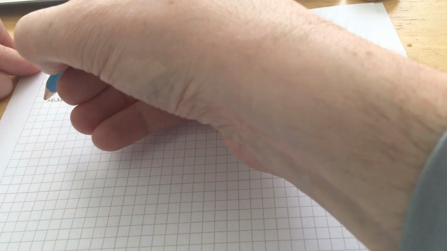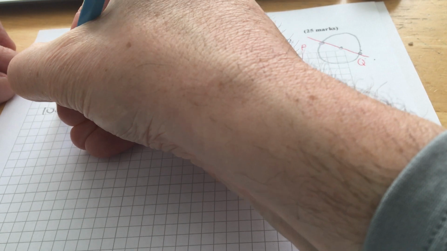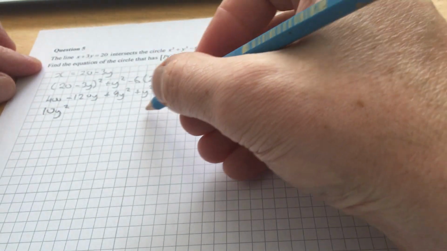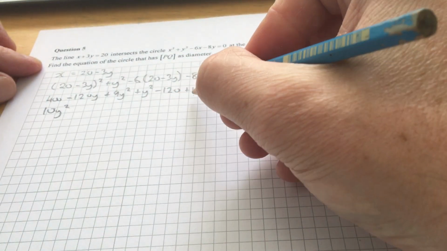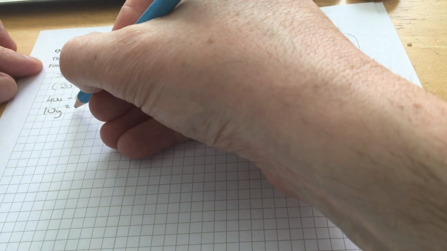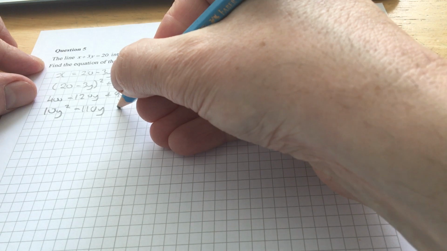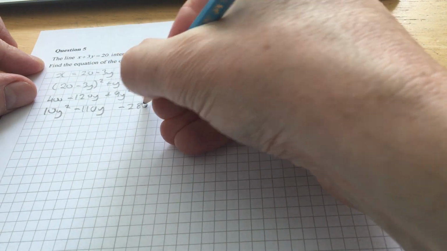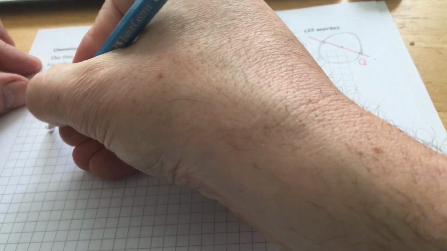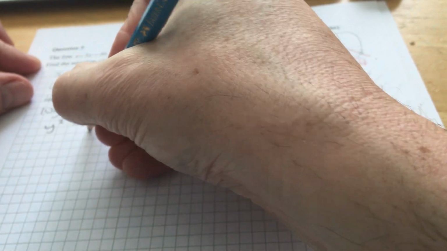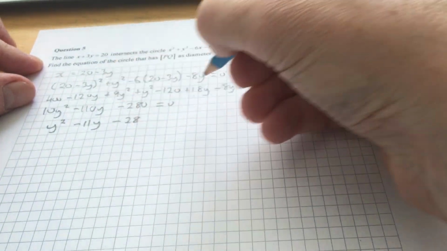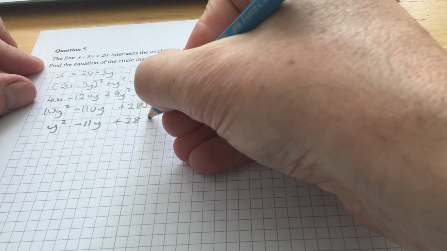Now simplify, so add the y squareds together. Add the y's together, so minus 120y plus 18y minus 8y is minus 110y. And add the numbers together, 400 minus 120 is 280. Divide everything by 10. Sorry, that's plus.